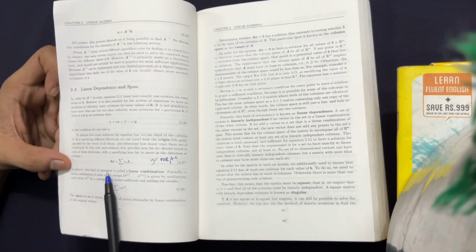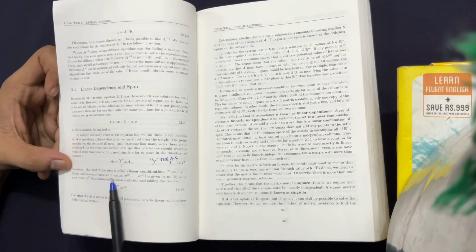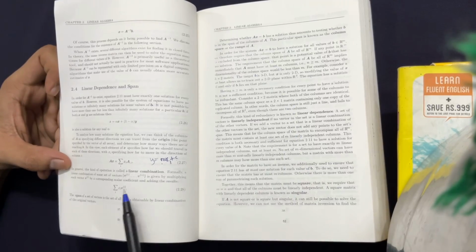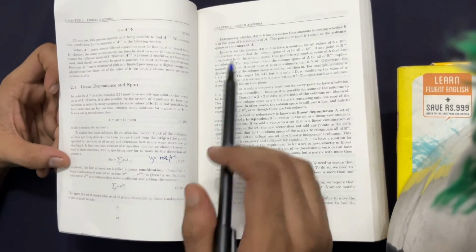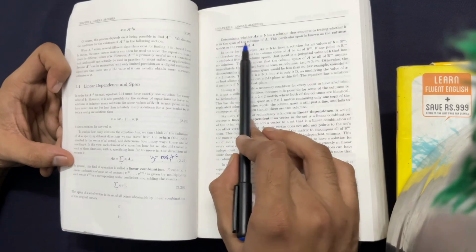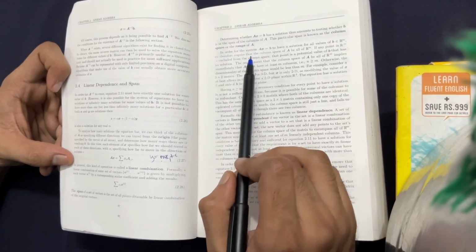In general, this kind of operation is called a linear combination. Formally, a linear combination of some set of vectors is given by multiplying each vector by the corresponding scalar coefficient and adding the results. A span is basically the set of all these values. So determining whether Ax = b has a solution amounts to testing whether b is in the span of the columns of A. This particular span is known as the column space or the range of A.